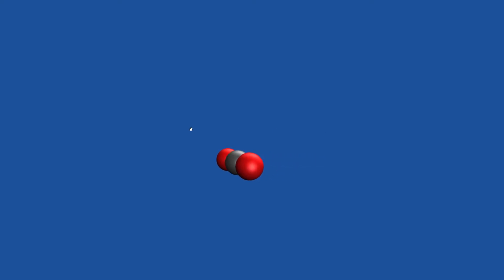An example is carbon dioxide. Now we've done this Lewis structure in class, but as you can see here, this is a three-dimensional model of this molecule, and clearly each of the oxygen atoms are on entirely opposite sides of the central carbon. So we would call this a linear geometry.